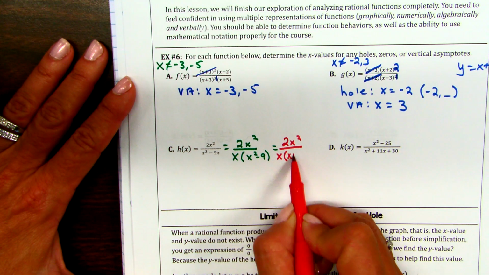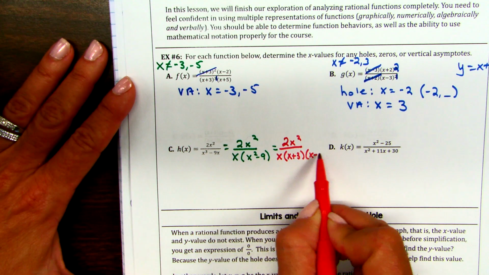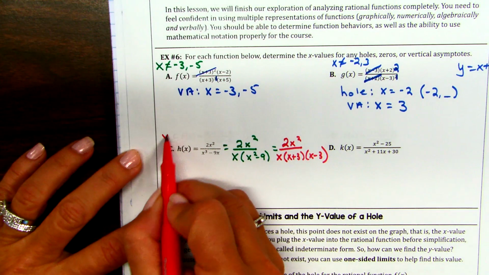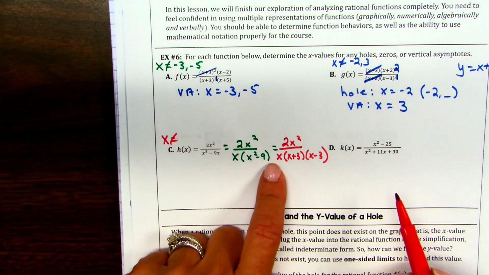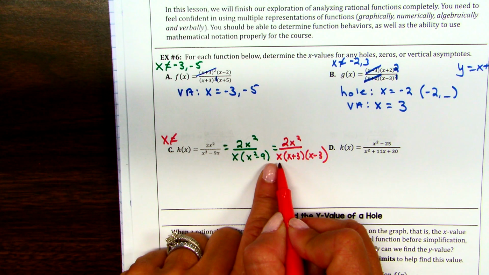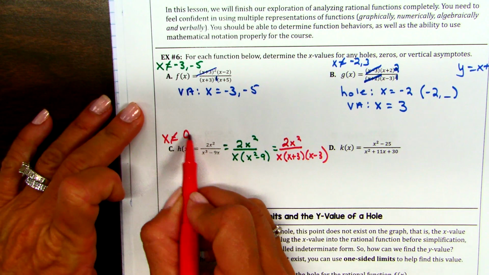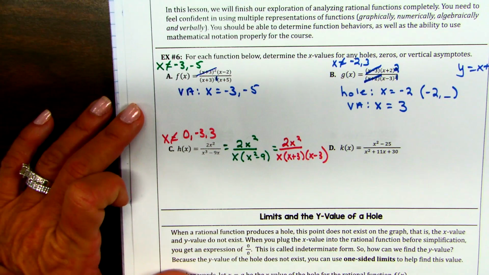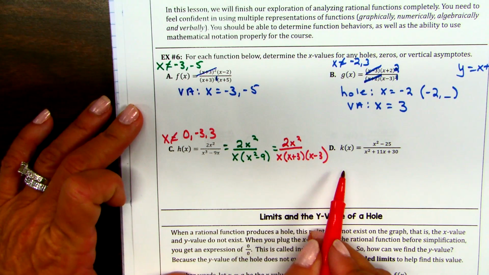That's x plus 3, x minus 3. And you can't even do that first step until you're factored. This is where we can now say what x can't be. X can't be 3 and negative 3, but also 0. This x produces a 0. So those are the three values that would cause a problem.